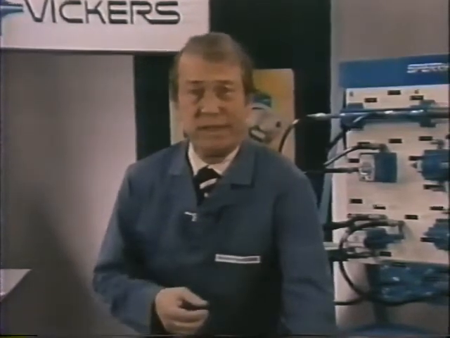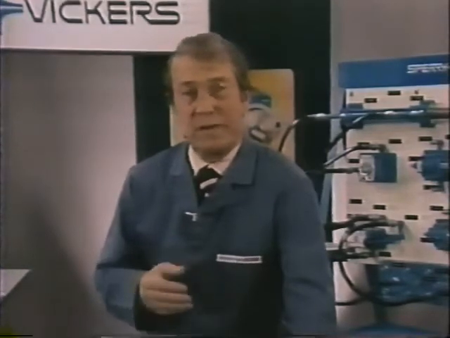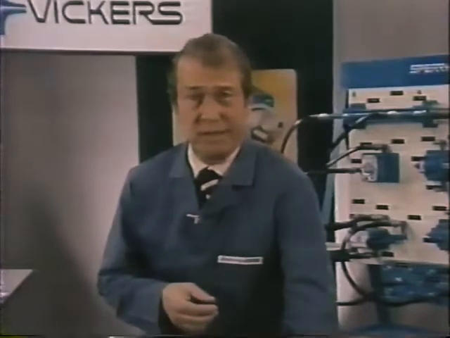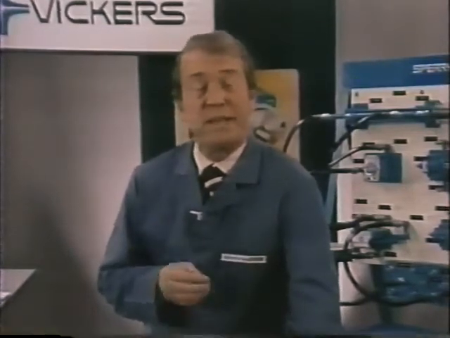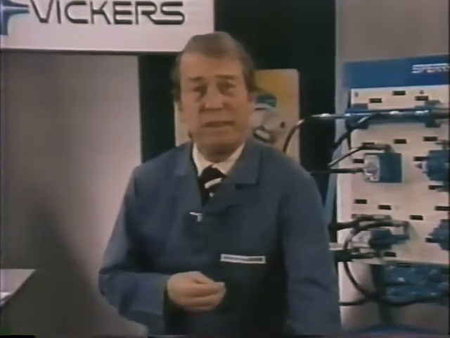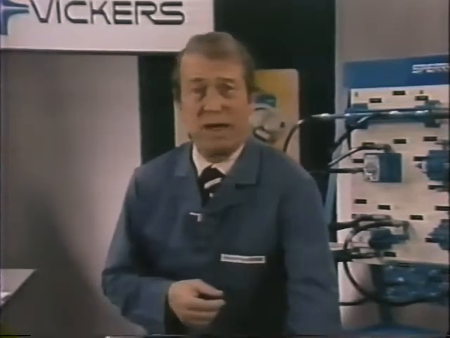The bleed-off circuit is not as accurate as meter-in or meter-out because the measured flow is to tank rather than into the cylinder, making the cylinder speed subject to changes in the pump delivery and leakage rates as the workload pressures change. To minimize these effects, it's recommended that we do not bleed off more than half the pump delivery and not apply it where there's a wide fluctuation in the workload pressure.